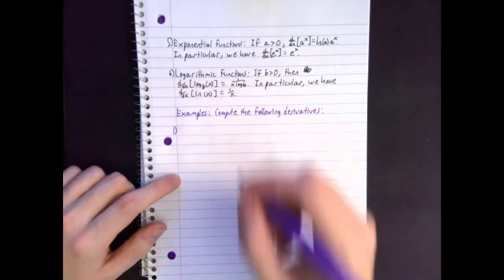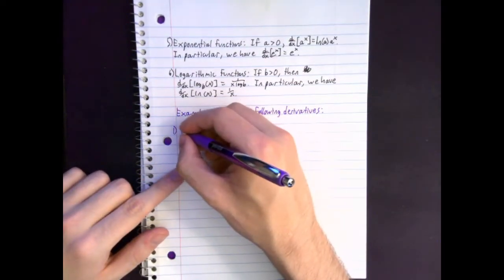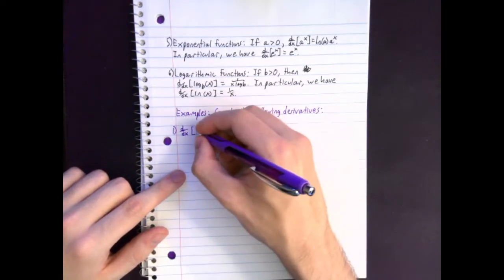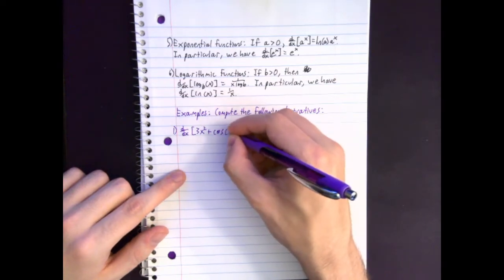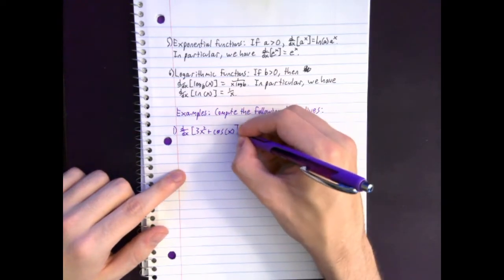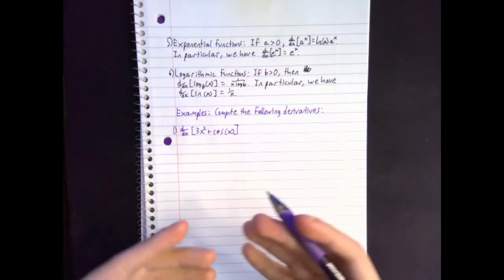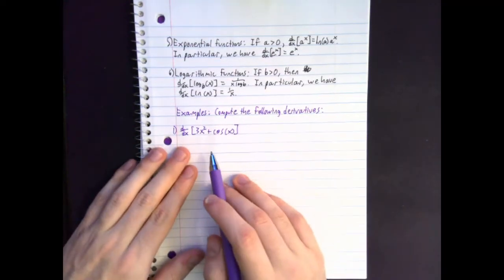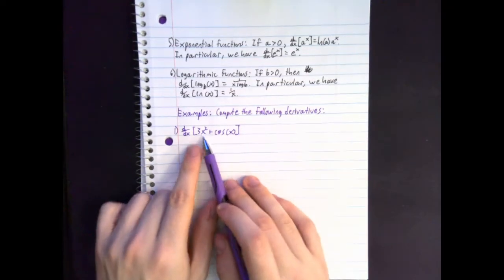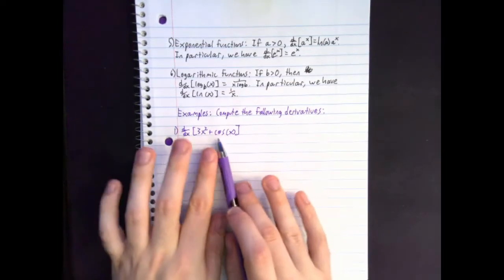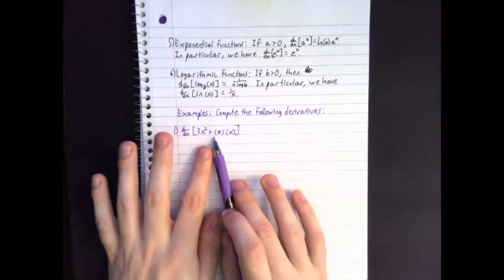And we'll just write down a few examples. So let's say we'll just do the derivative of, I don't know, 3x squared plus cosine of x. Okay, so recall the derivative is linear, so it suffices to just compute the derivative of x squared and the derivative of cosine of x, and then reassemble them using the linearity.